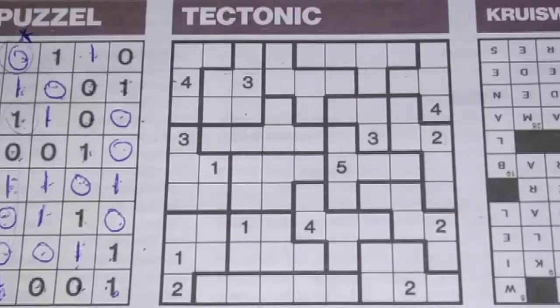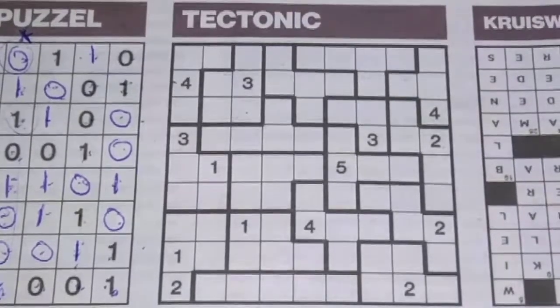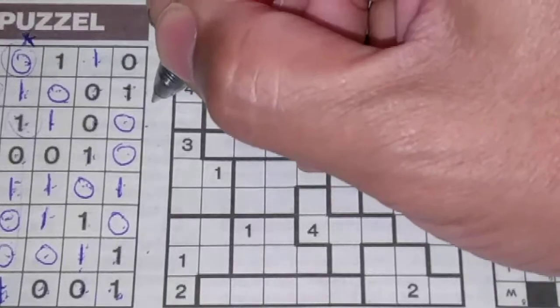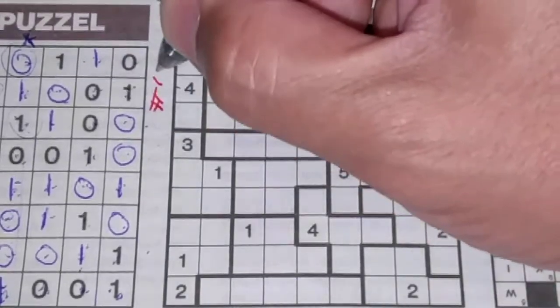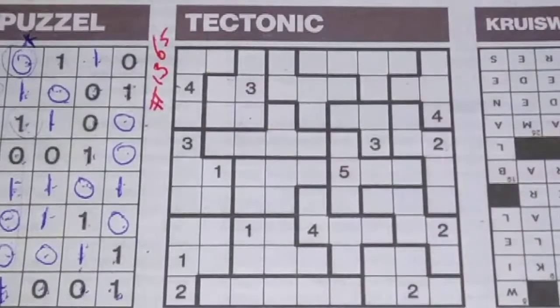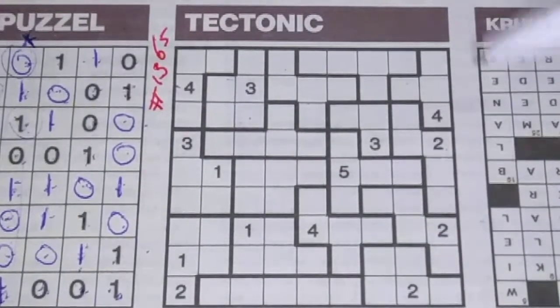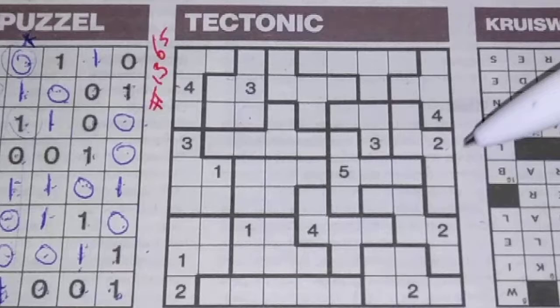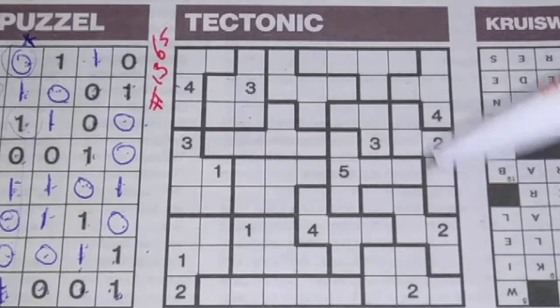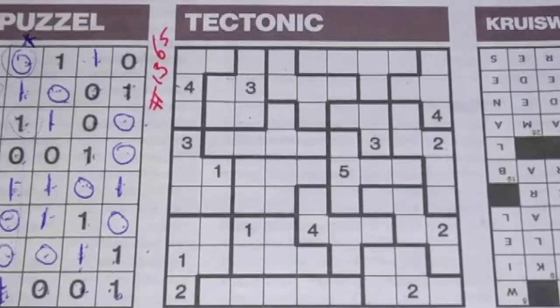So, this one will be number 1365. So let's get started.